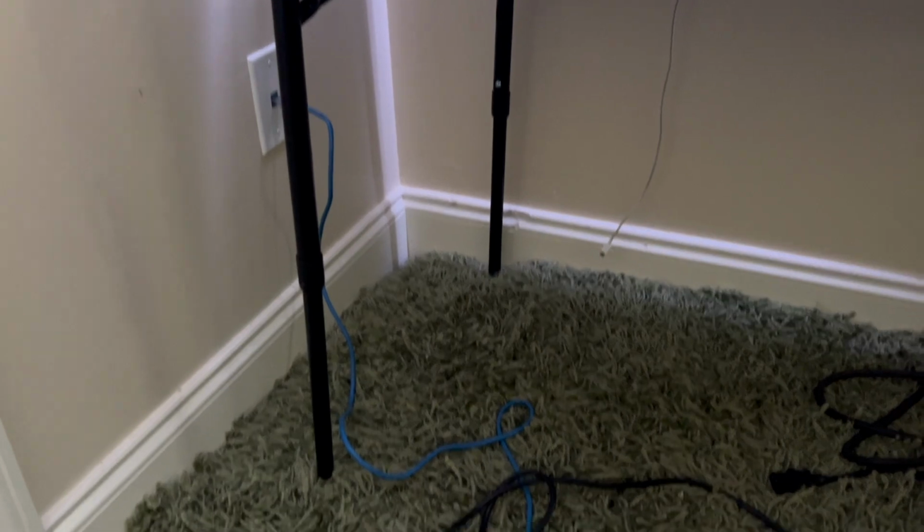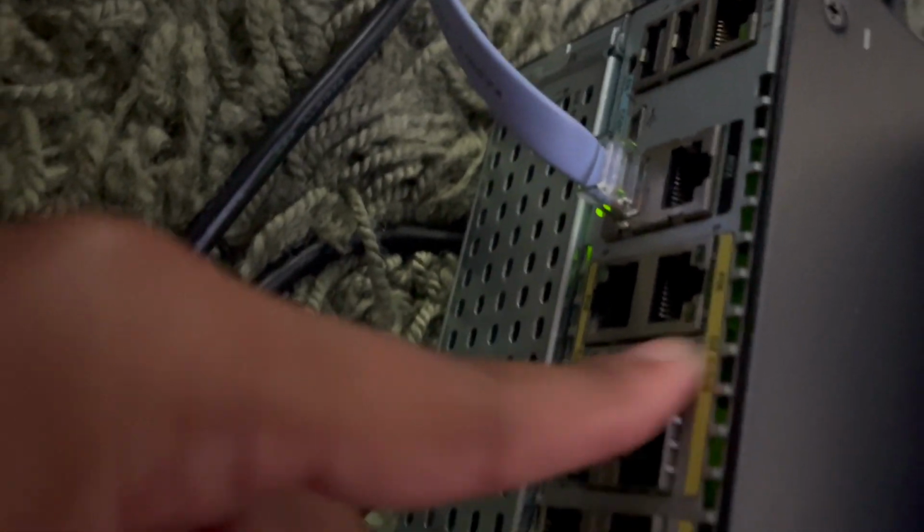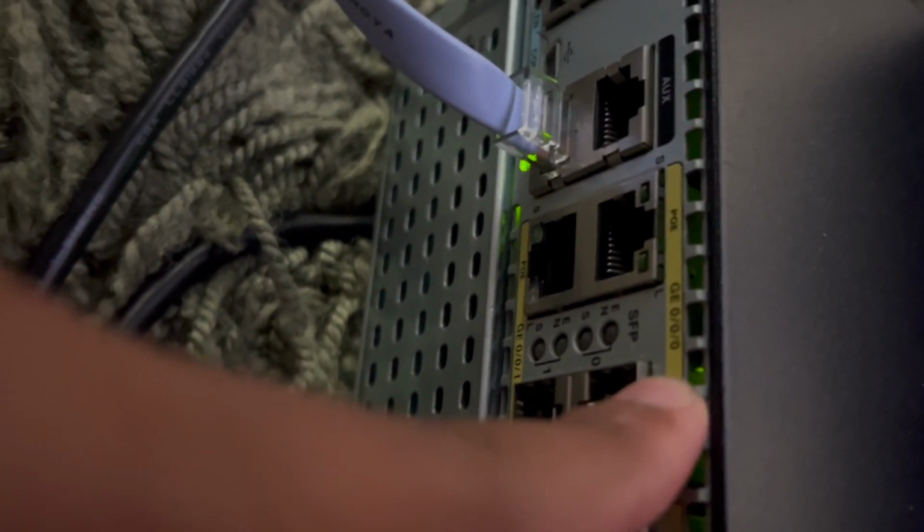All right, so here is the other side of the connection. Let's connect into the gigabit Ethernet 0/0/0 port, and that is this one right here, right beside the console cable.